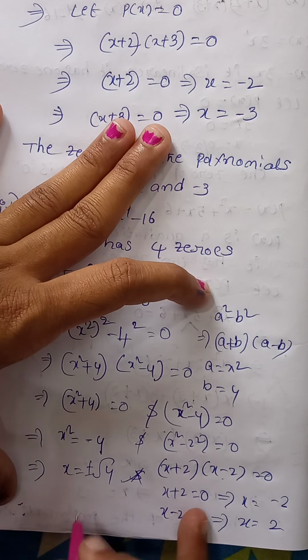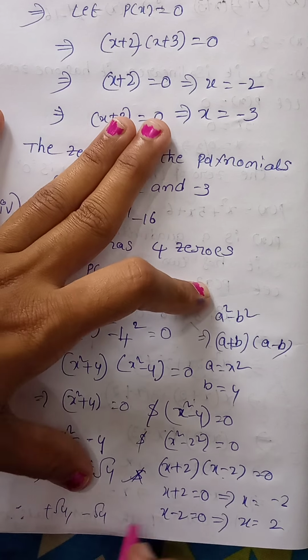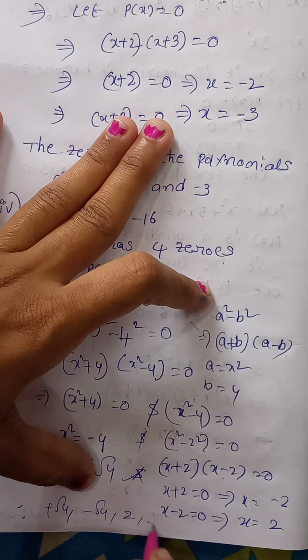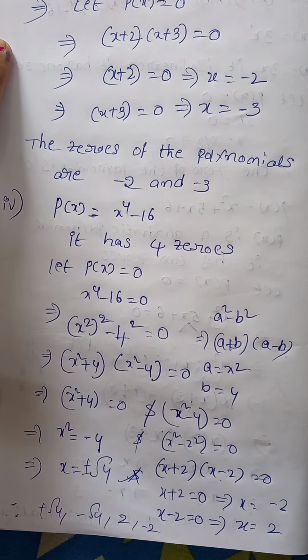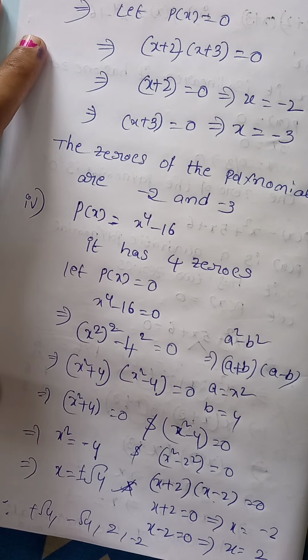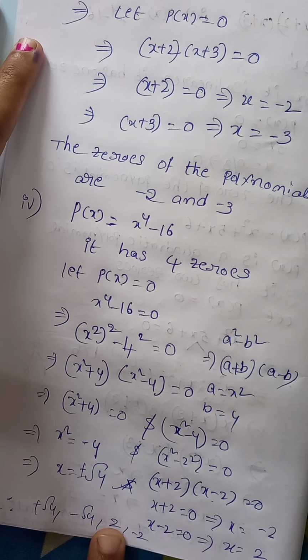So what are the zeros we have? Plus root 4, minus root 4, 2 and minus 2. These 4 values are zeros of this polynomial. Okay, the zeros of the polynomial P of x are plus root 4, minus root 4, 2 and minus 2.